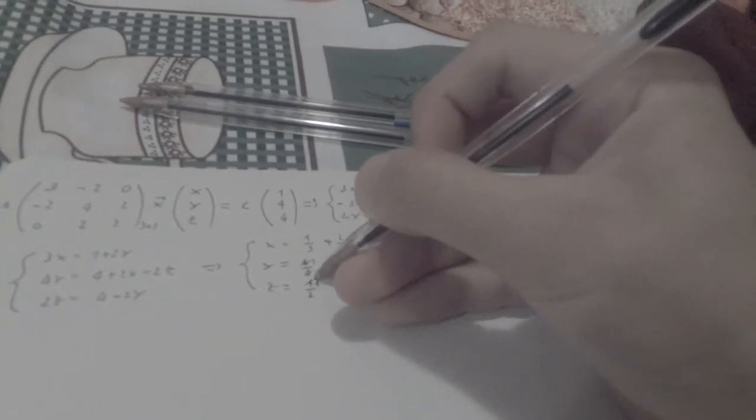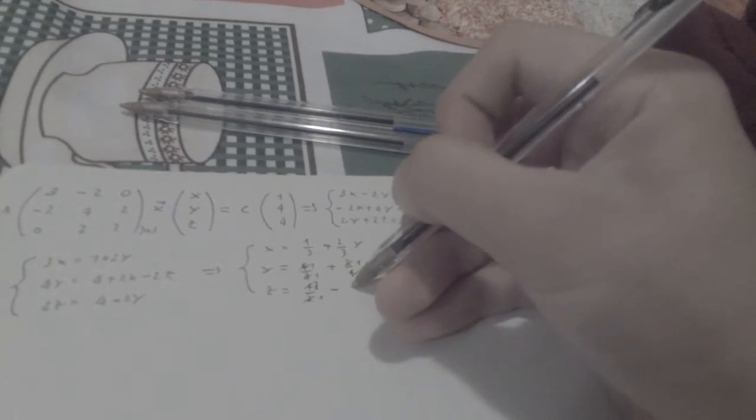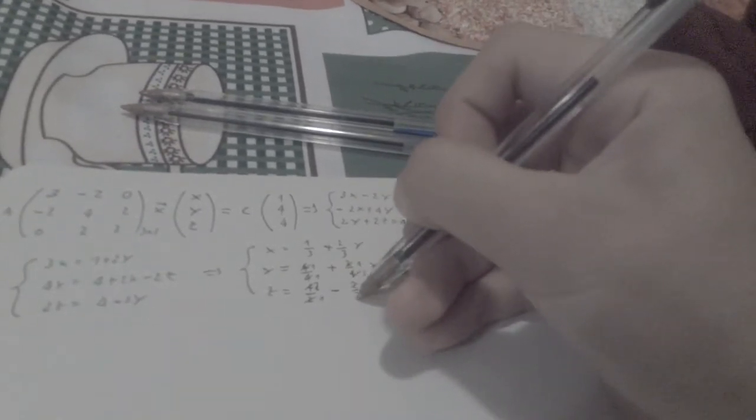And then z is equal to 4 over 2, which once again simplifies to 2 over 1, minus 2 over 2, which simplifies to 1 over 1 y.